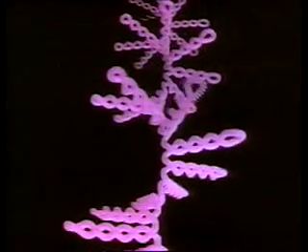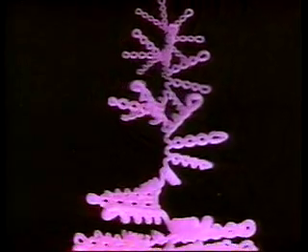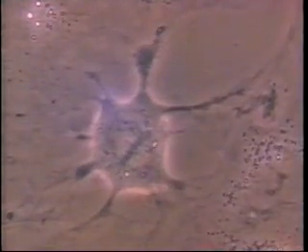Before a cell divides, the long strands of DNA coil upon themselves many times to form the units called chromosomes. A normal human cell contains 46 chromosomes arranged in 23 pairs. A microscope reveals the chromosomes as dark objects in the center of the cell.